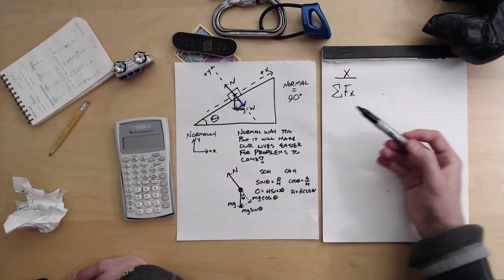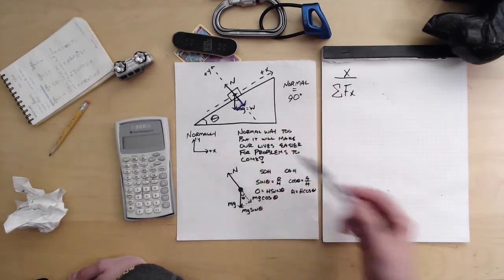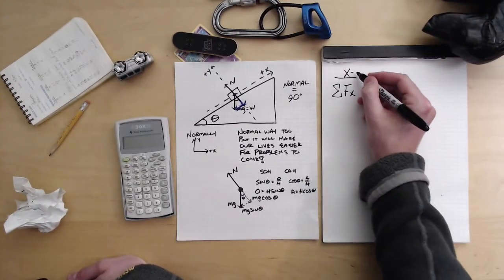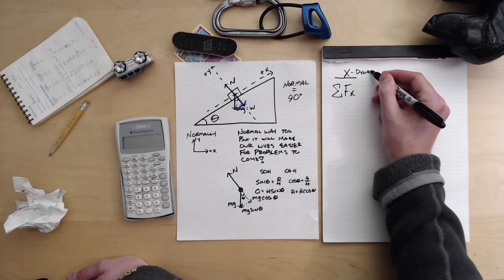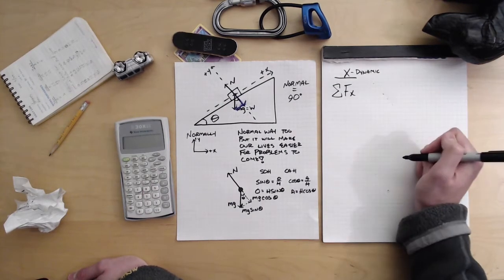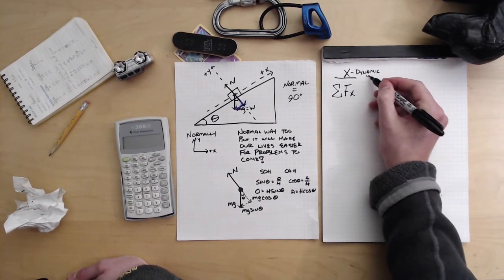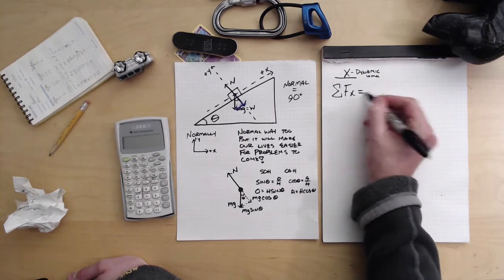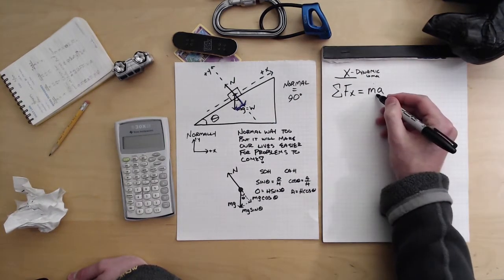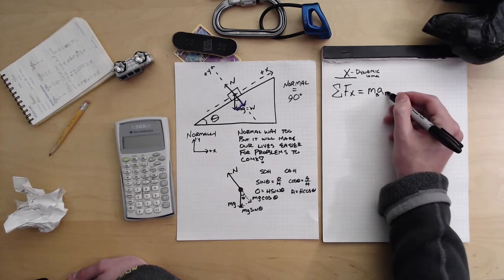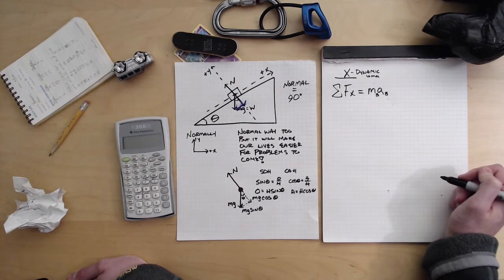So realize that Ben is rolling down the hill, so in the x direction it is a dynamic situation. That means we have to set it equal to ma. Okay, this will be the mass of Ben and the acceleration of Ben.